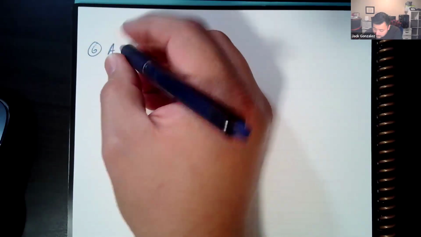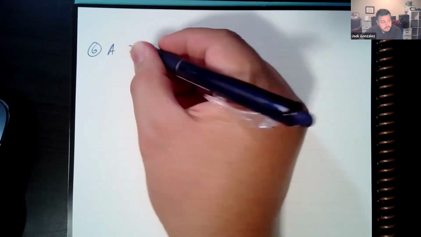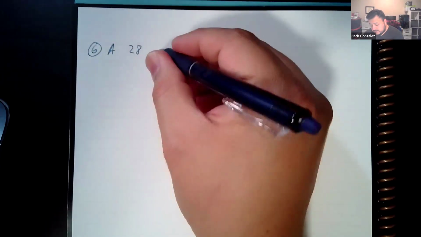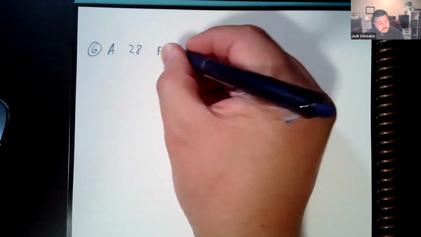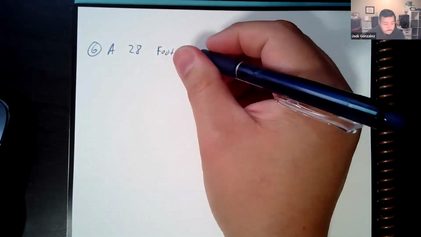Let's do a word problem. I always hated these when I was in math class. My only advice is just read it over and over again and try to figure out what's happening.